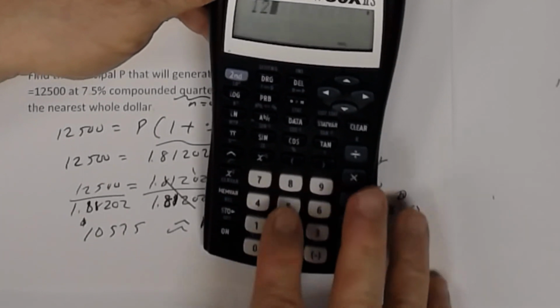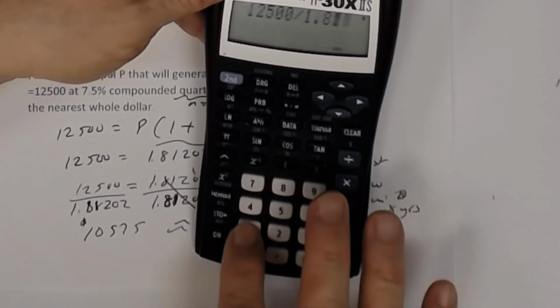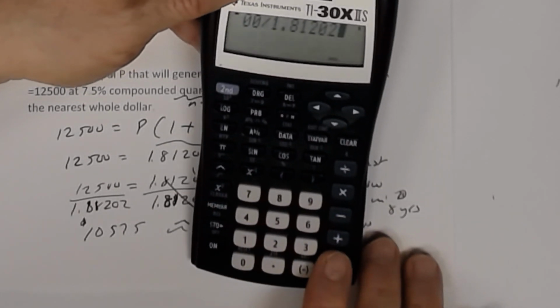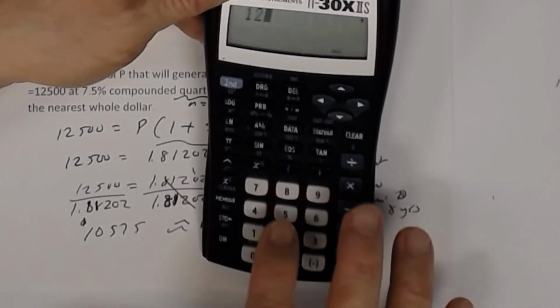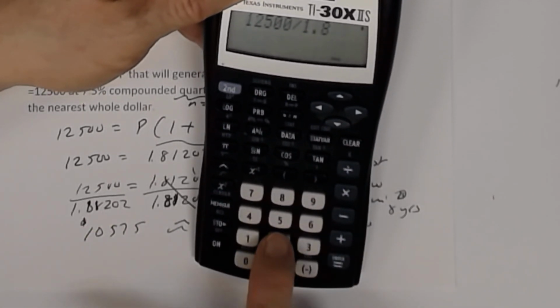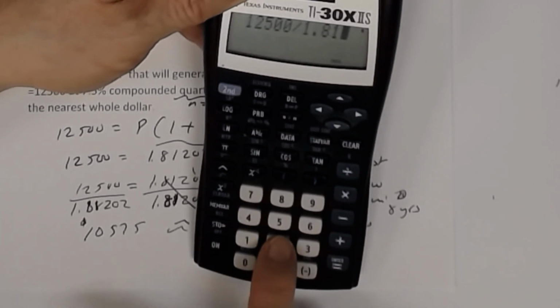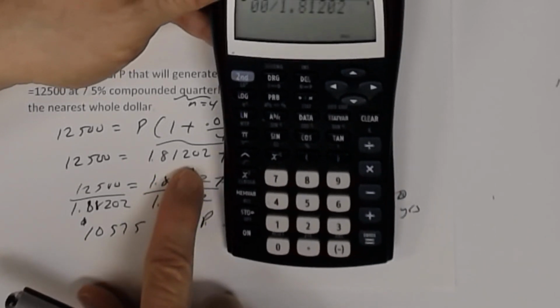So 12,500 divided by 1.81202. And you get this. Oops. Do it again. 12,500 divided by 1.81202, right? Okay, make sure that's correct. Yep, okay.